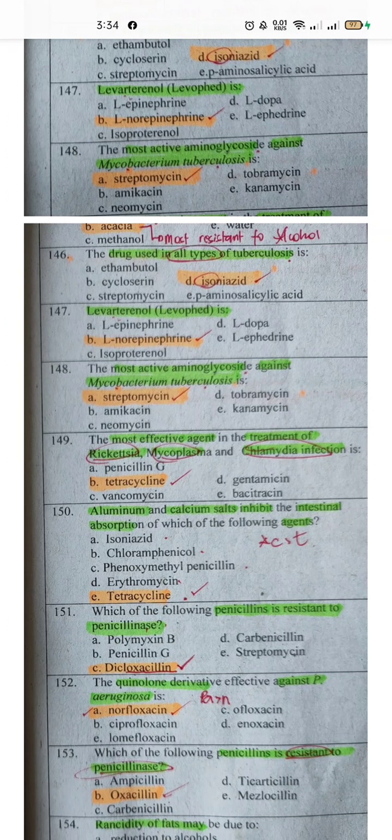150. Aluminum and calcium salts inhibit the intestinal absorption of which of the following agents? Your tetracycline. So, stable chelate complexes are formed by tetracyclines with many metals. This includes your calcium, magnesium, and iron. So, such chelates are very insoluble in water, accounting for the impairment in absorption of most tetracyclines in the presence of milk, calcium, magnesium, aluminum-containing acids, and iron salts.